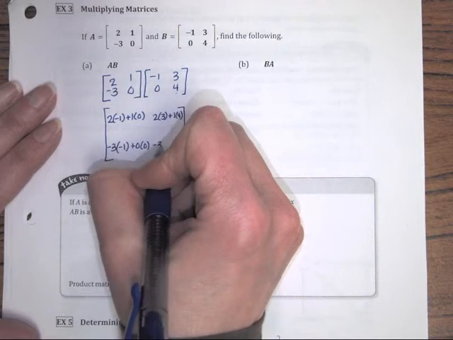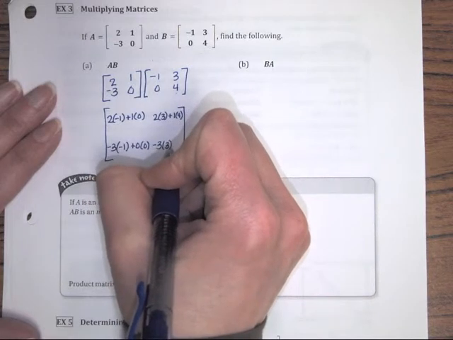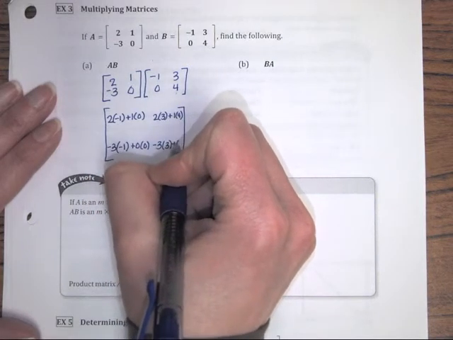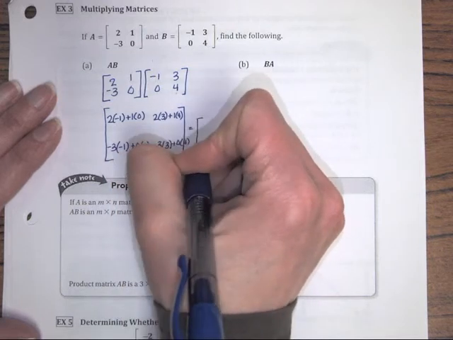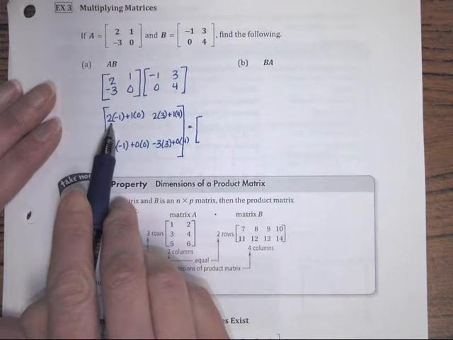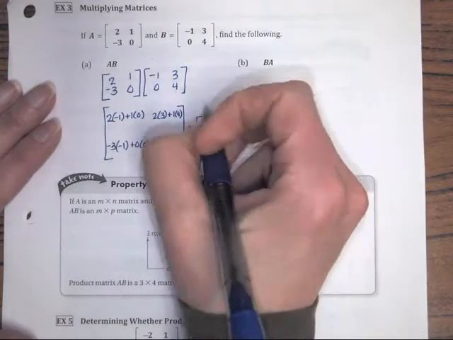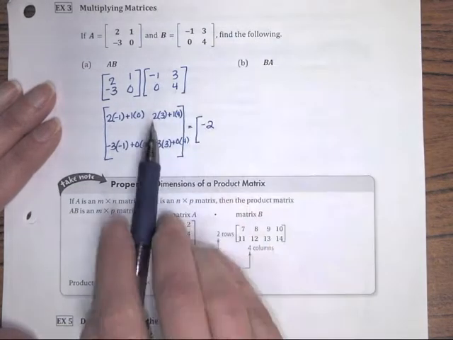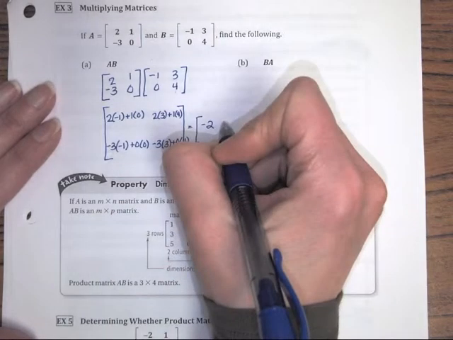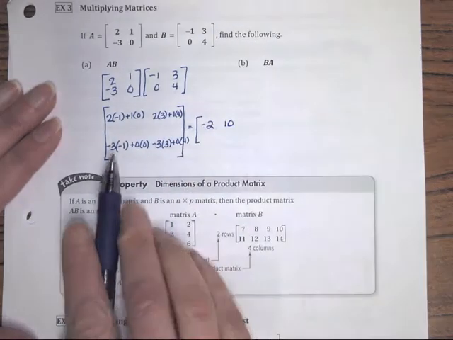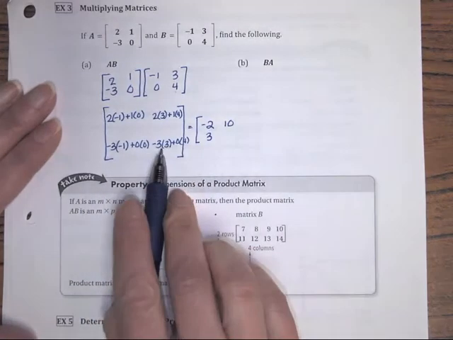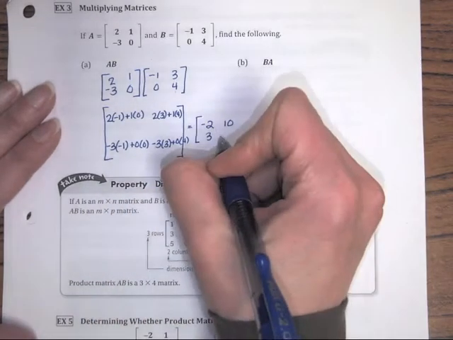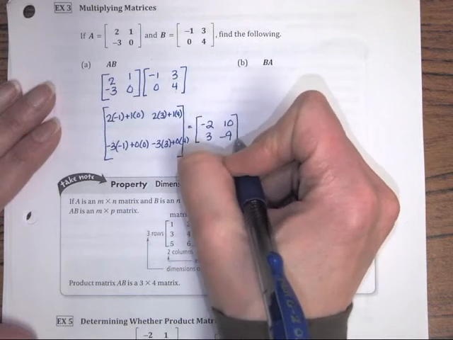So negative 3 times 3 plus 0 times 4. And in the end, you just got to do your calculation. So this is negative 2 plus 0 gives me negative 2. This is 6 plus 4 gives me 10. 3 plus 0 gives me 3. And negative 9 plus 0 gives me negative 9.